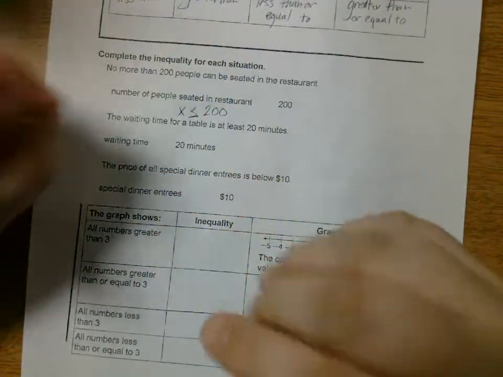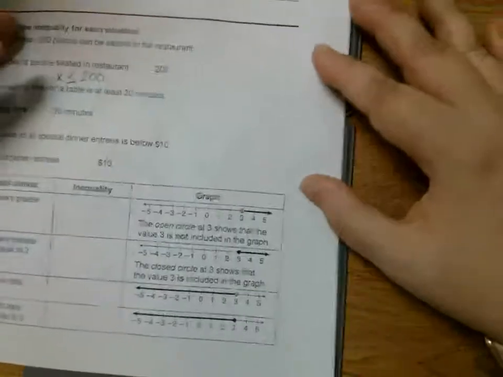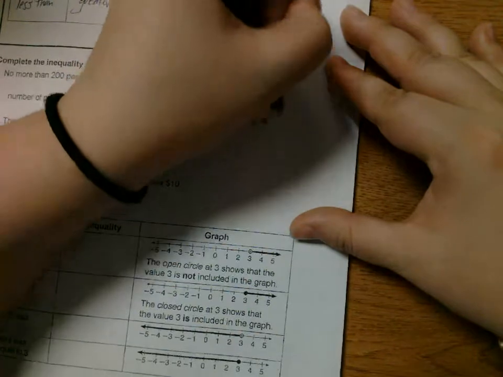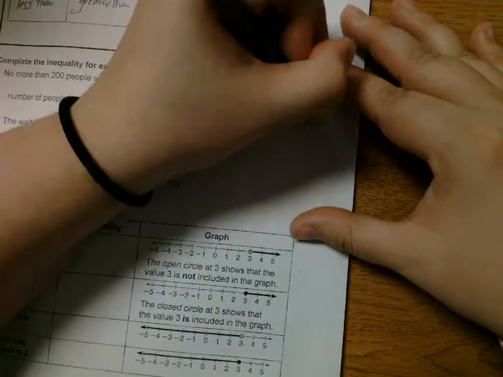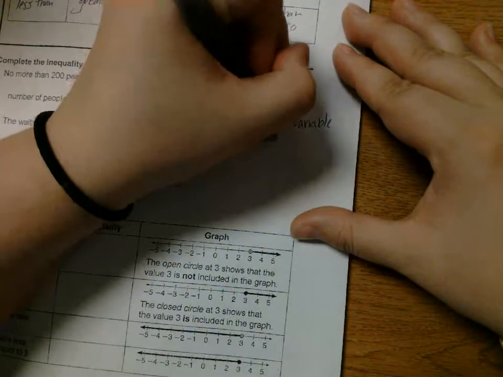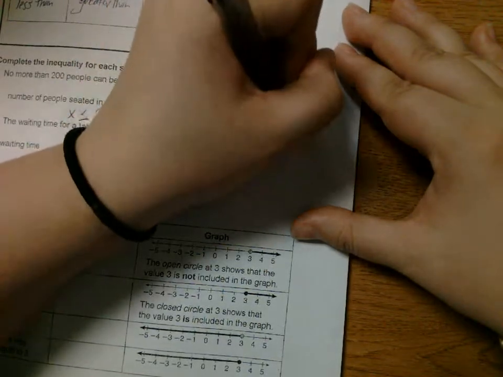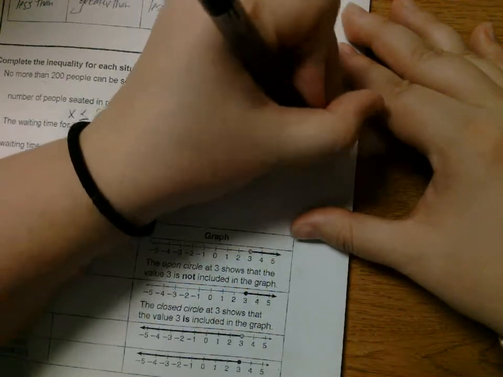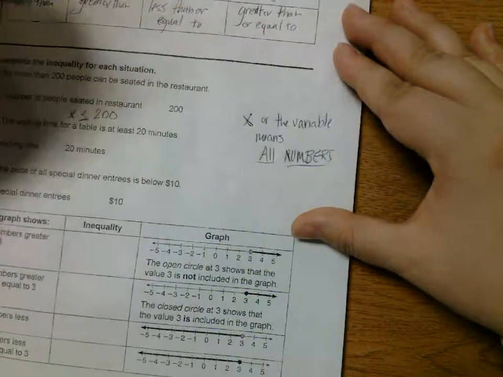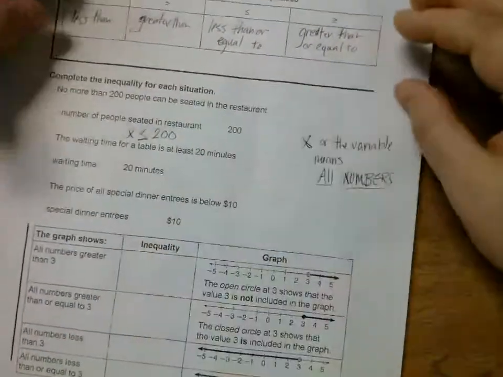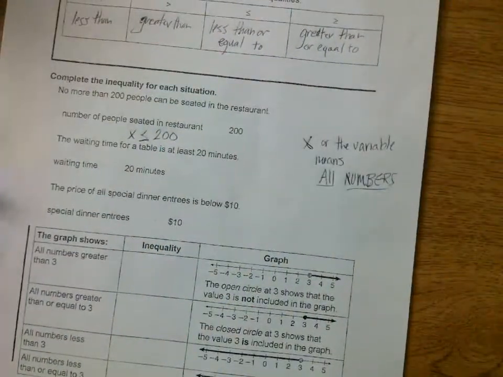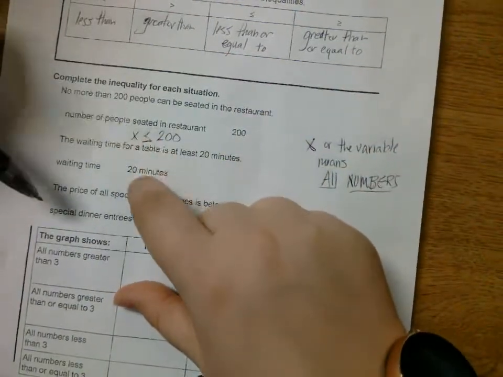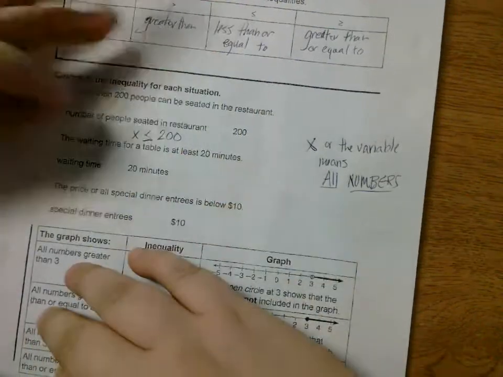Now, you might notice that I said all numbers instead of saying our variable. Over to the side, we'll say x, or the variable, means all numbers. We're going to try reading our inequalities that way because then we have an actual understanding of what it means. So for this problem, I can use any number less than or equal to 200. I could use 199. I could use 2.